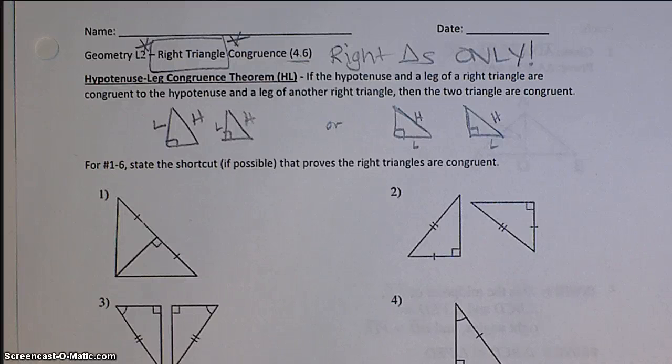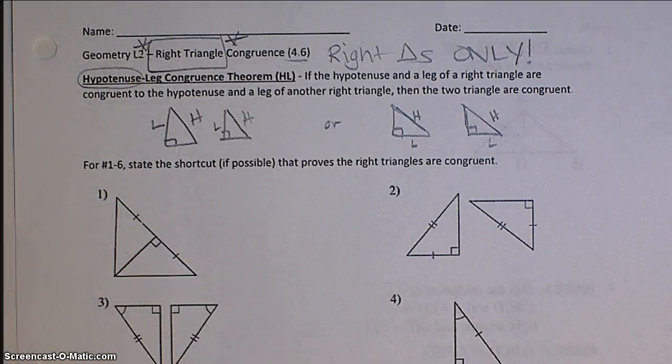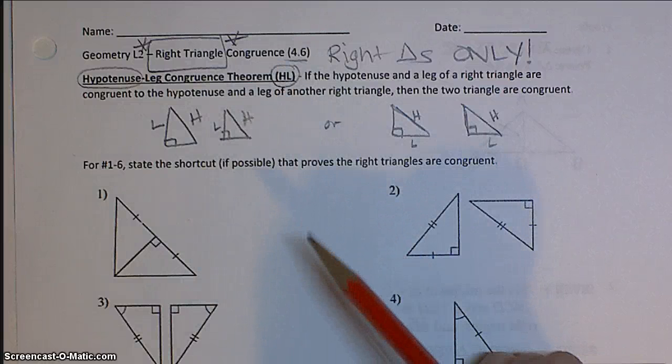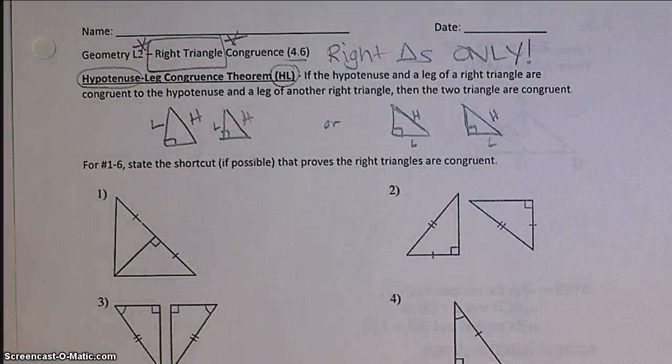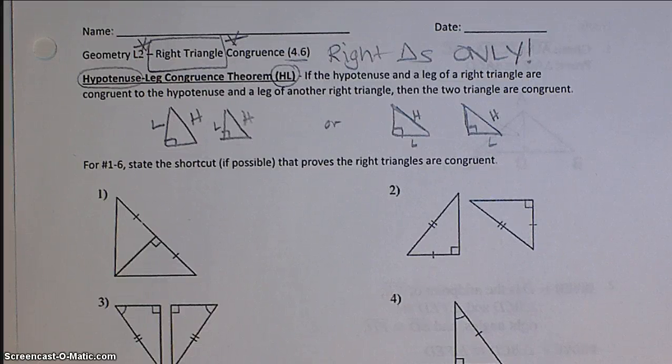Okay, hypotenuse leg. Well, there's a word in there, hypotenuse. The only type of triangle that has a hypotenuse is a right triangle. So that means that this HL can only be used for right triangles only. Okay? Here are some pictures to help you see what this looks like as far as triangles.